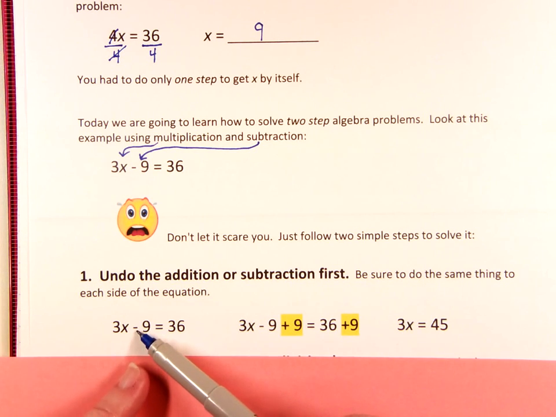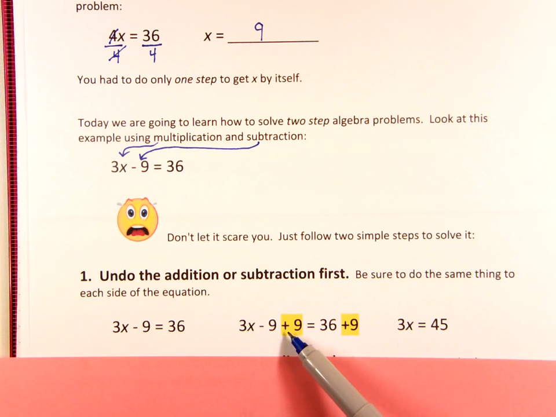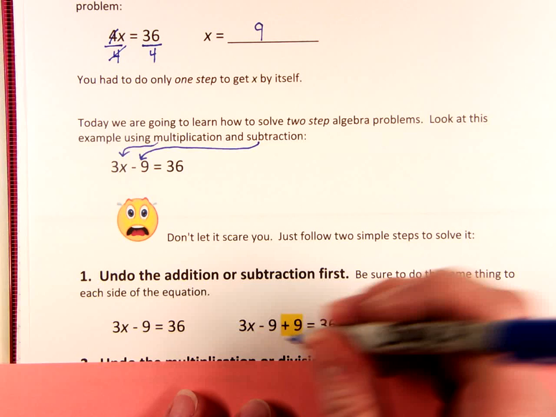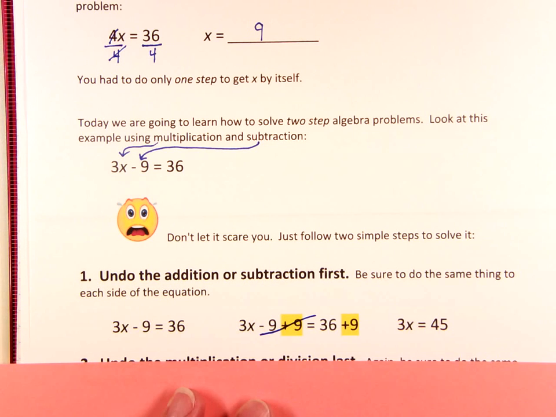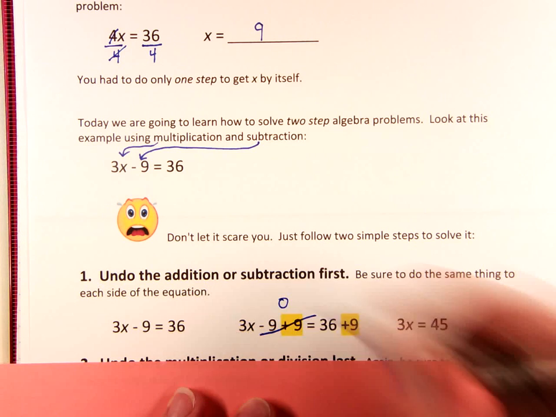What's being done with the 9 though? Subtraction. The opposite of subtraction is addition. It's right there. So here you have a minus 9, so you're going to put in a plus 9 to both sides. Be sure to do the same thing to both sides. And that is going to allow us to cancel this out. Those 9s there are gone. Negative 9 and a plus 9 becomes 0.